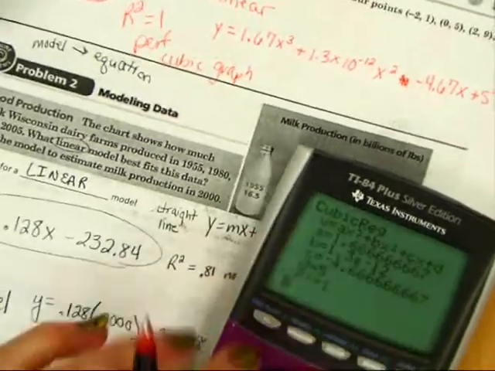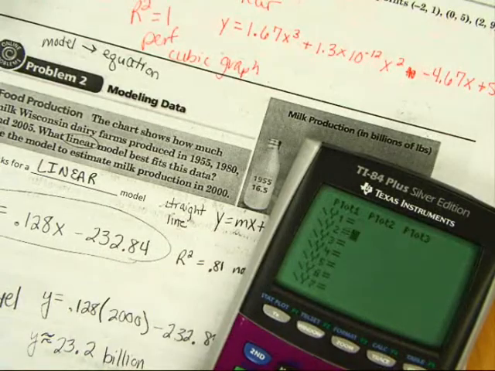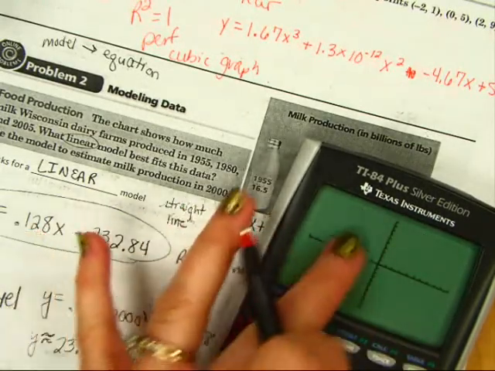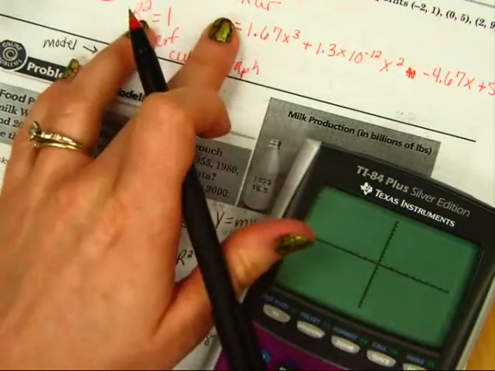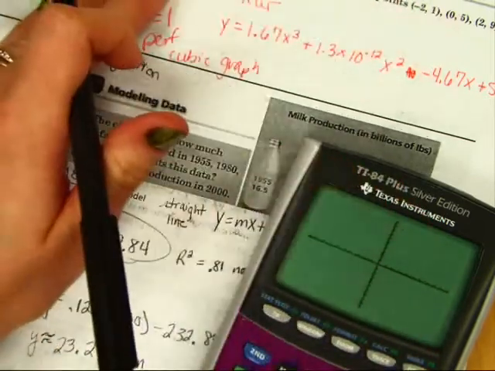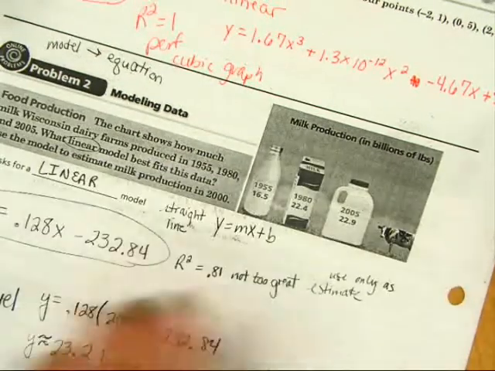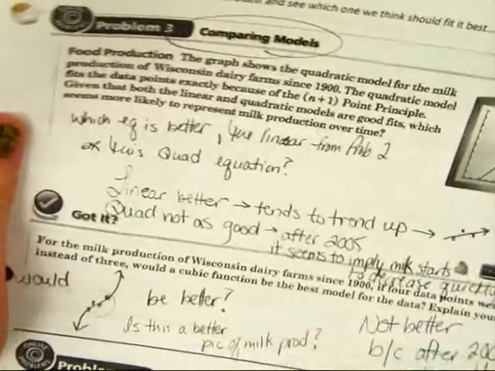Now, if you were to put that equation into y equals here, when I hit graph, I know I don't have anything on there, but if you were to hit graph, this equation would go through these 4 points up here perfectly. Okay? Maybe I'll do another video so you can see what that looks like. But for now, let's go ahead and move on.